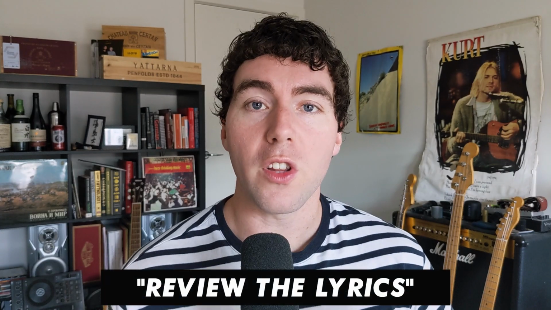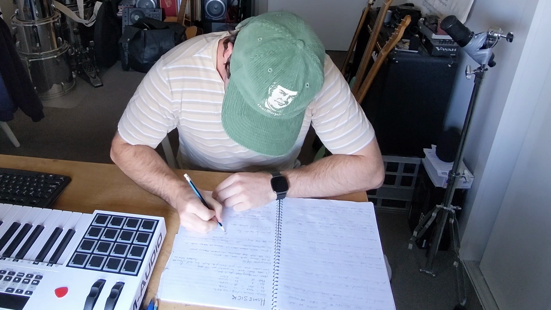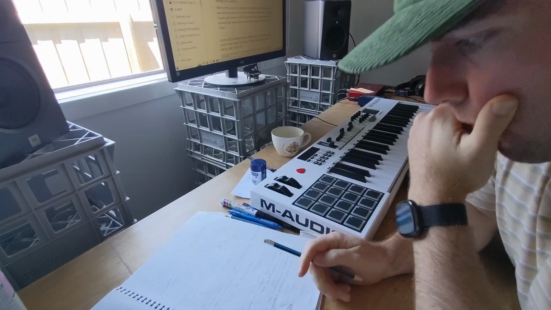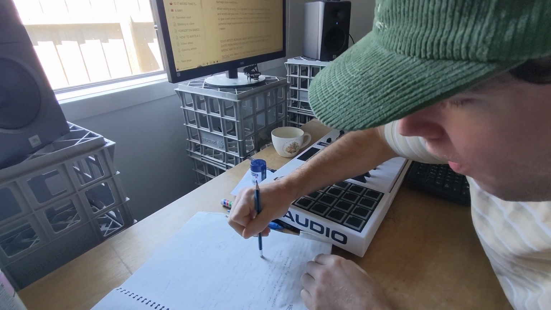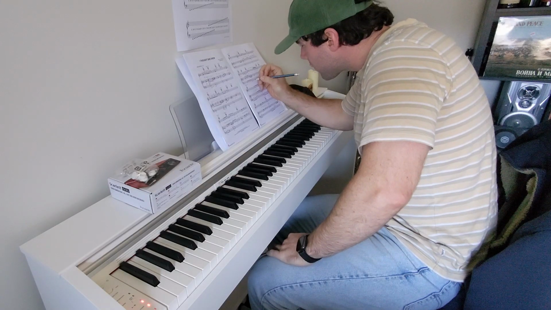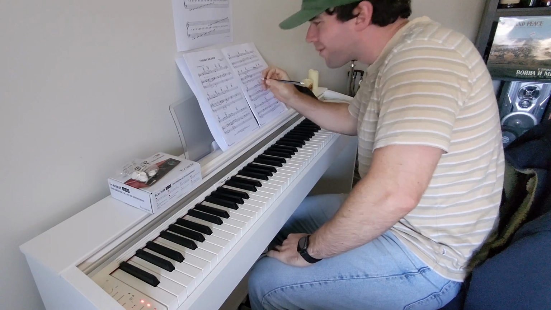Here are some steps you can take to revise your song. Review the lyrics, fix awkward phrasing, find better rhymes, and ask yourself if the lyrics really effectively convey the message you're trying to get across. Evaluate the melodies. Are they memorable? Do I have contrasting ones? Do they support the lyrics?